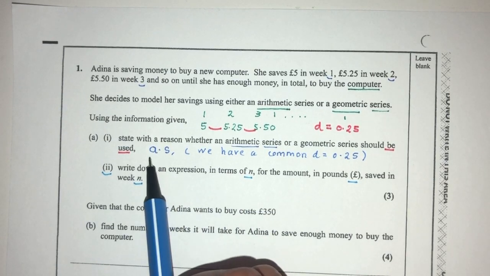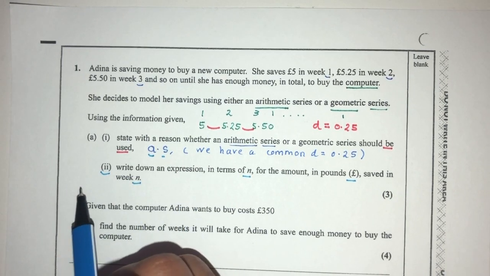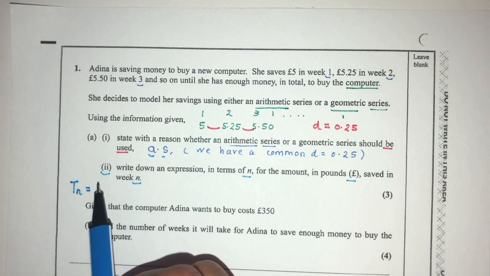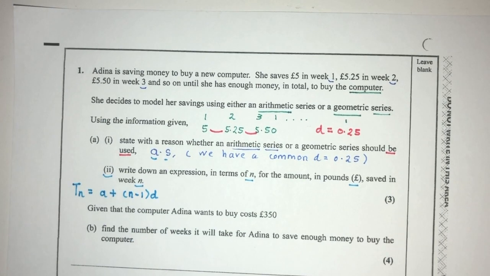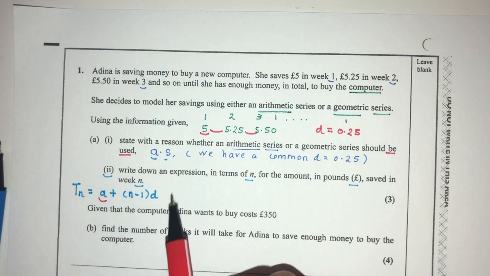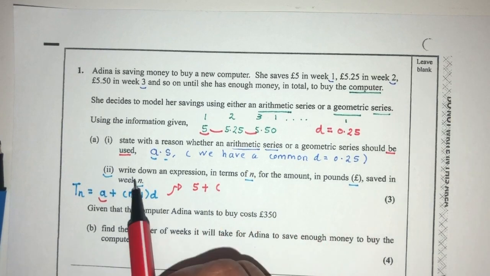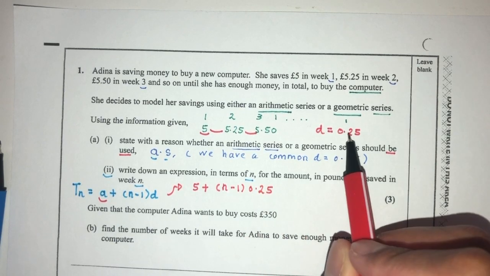Since we know we're going to use an AS series, let's write down the main formula here that we know for the nth term. So usually this is given to you on your list of formulae. So the nth term for an AS series is a plus n minus 1 times d. Now, we know that the first term a is given to you as 5. So the nth term will be 5 plus, and we don't know the nth week, so n minus 1, and d is 0.25 for the common difference.